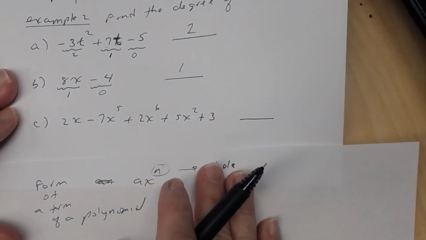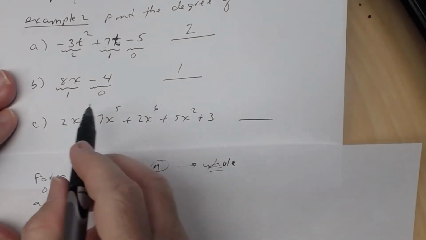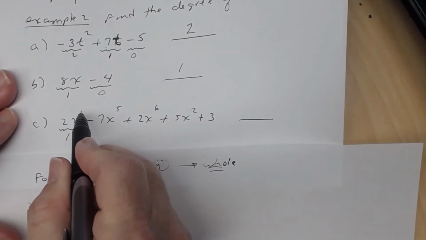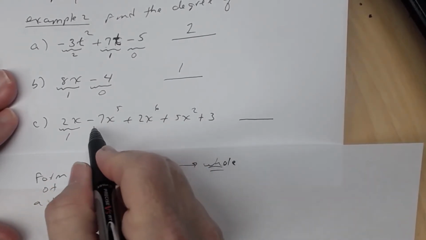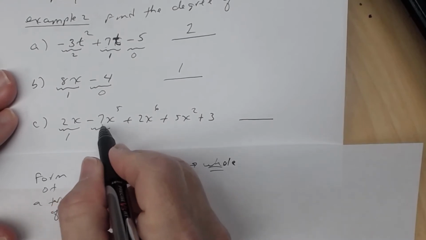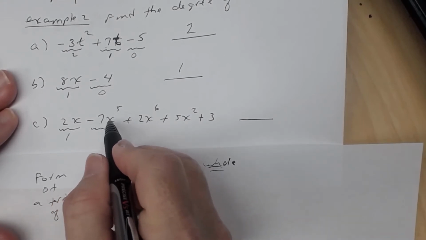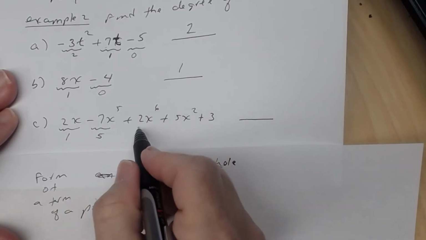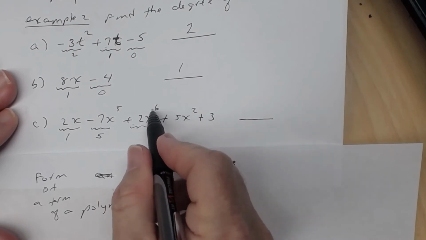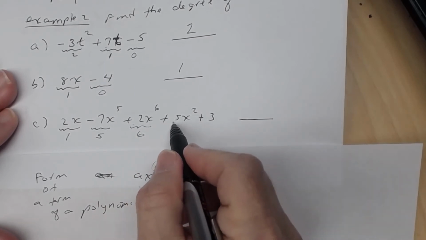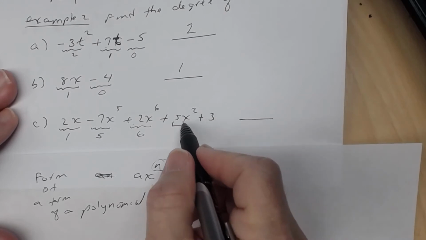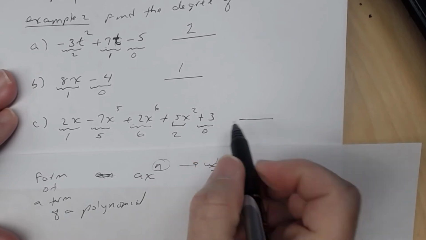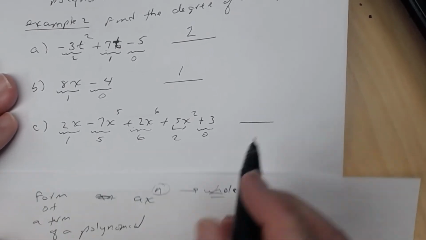Okay, over here, we have quite a few terms. So this term is 2x, the degree is 1, 2x to the first power. There's no exponent there, so it's going to be 1. Here, the term is negative 7x to the fifth, not 7x to the fifth, negative 7x to the fifth. The exponent is 5, so the degree is 5 for this term. Over here, the term, positive 2x to the sixth, the degree is 6. Here, positive 5x squared, the degree is 2. Here, it's a constant term, the degree is 0, and so the largest of all of these is 6.